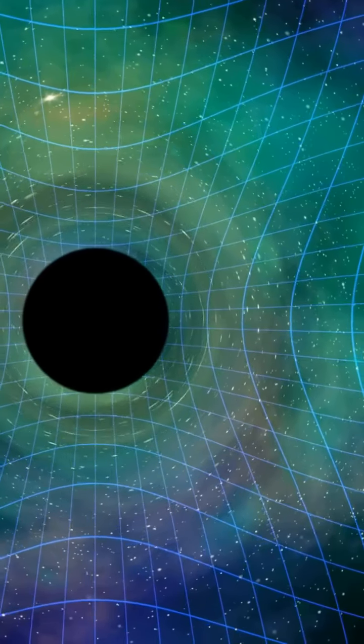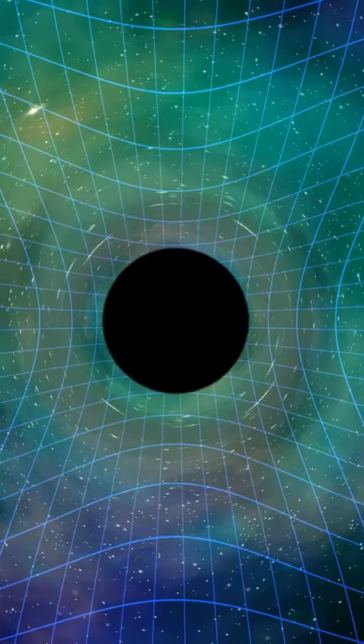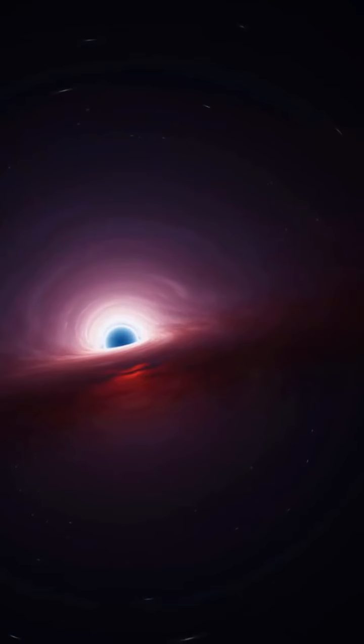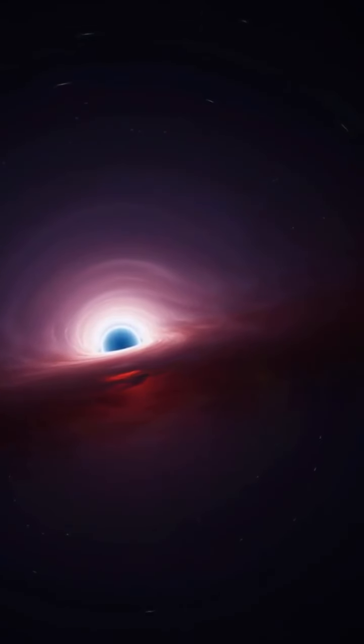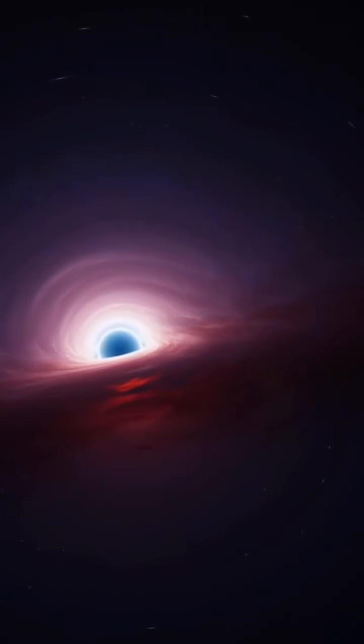Einstein's theory provides a more accurate description of how gravity works. It explains phenomena that Newton's laws couldn't, like the bending of light around massive objects. Anya, you know a lot.